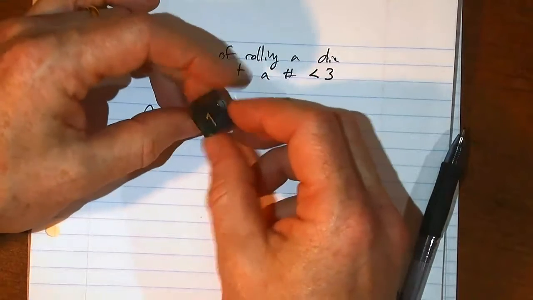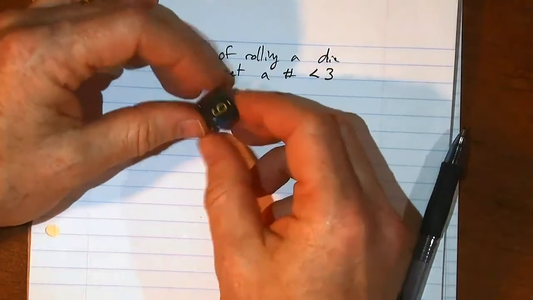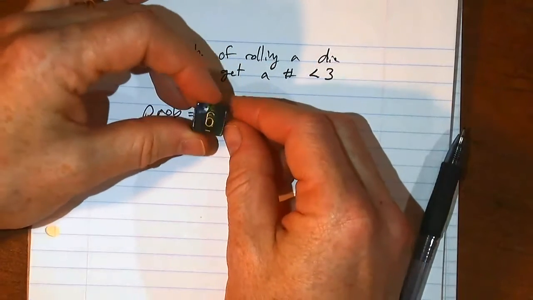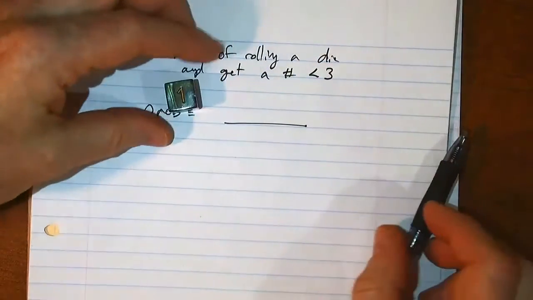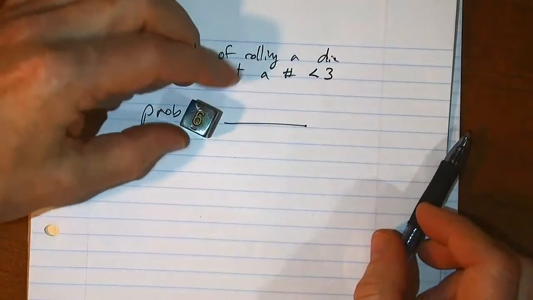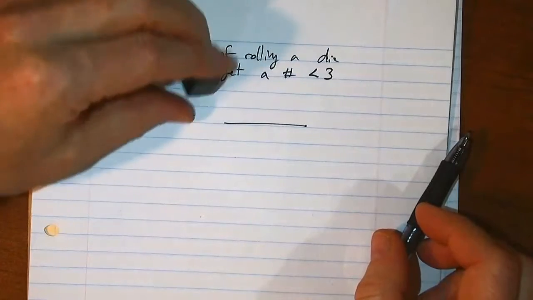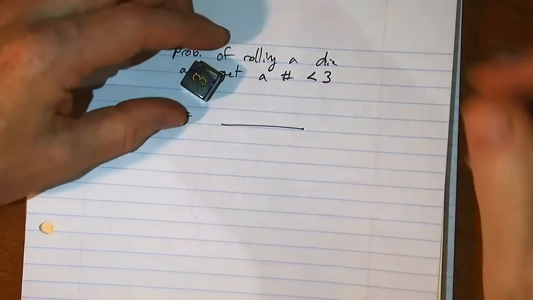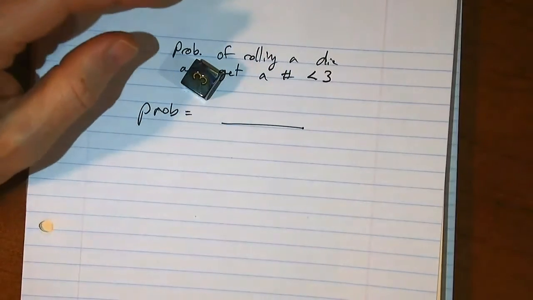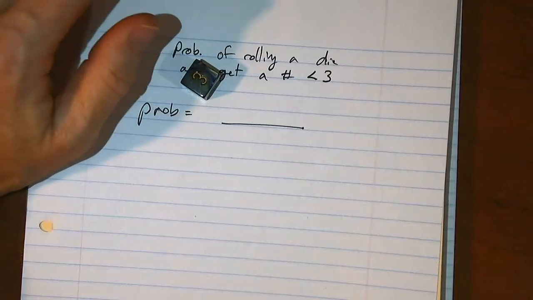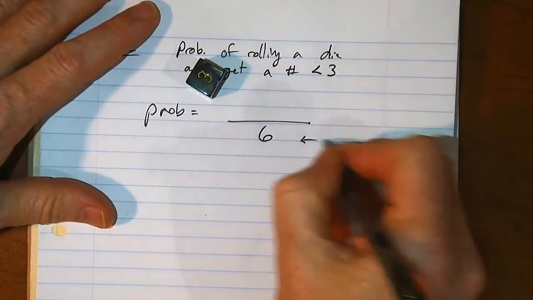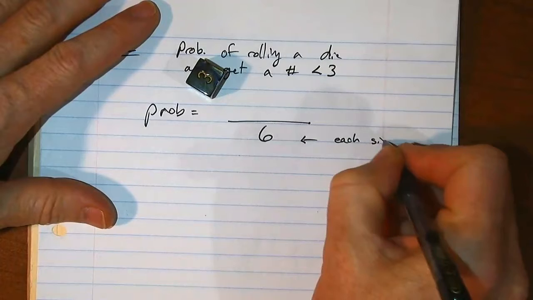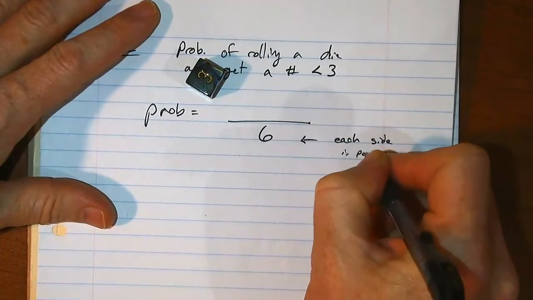If this thing has 6 sides on it, how many possible outcomes are there? Well, there's 6 outcomes. Each side is a different possible outcome. I could roll a 1, or a 2, and so on and so forth. So that would be the bottom of my fraction: a total of 6 possible outcomes. Each side is a possibility.